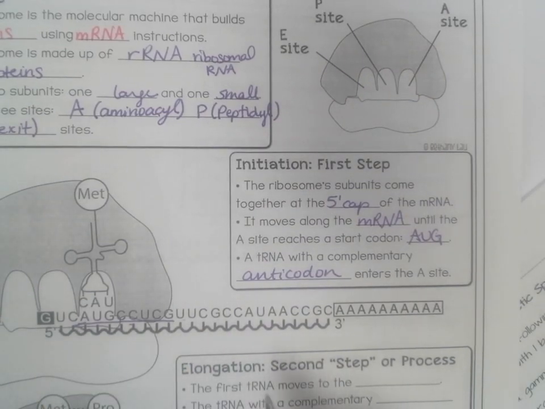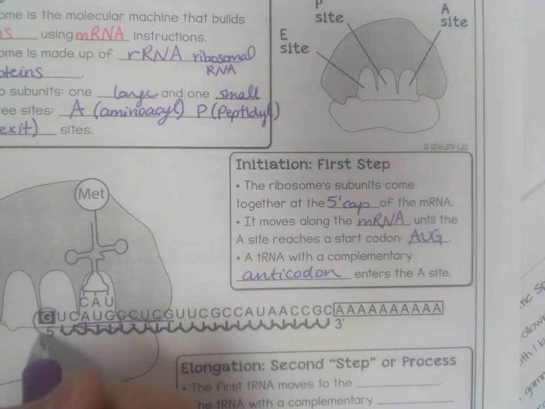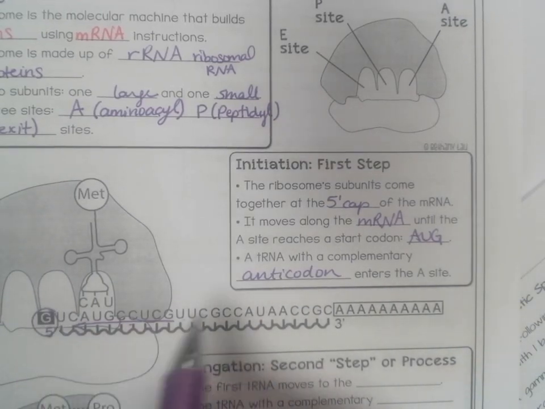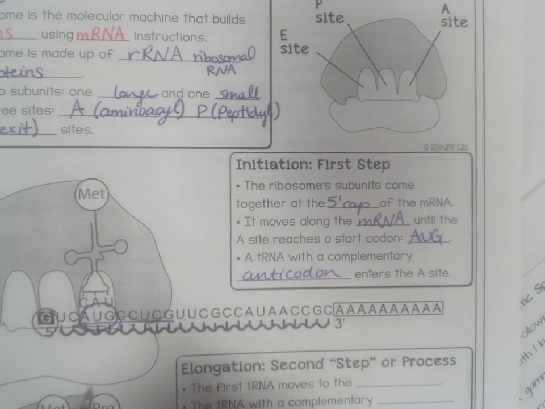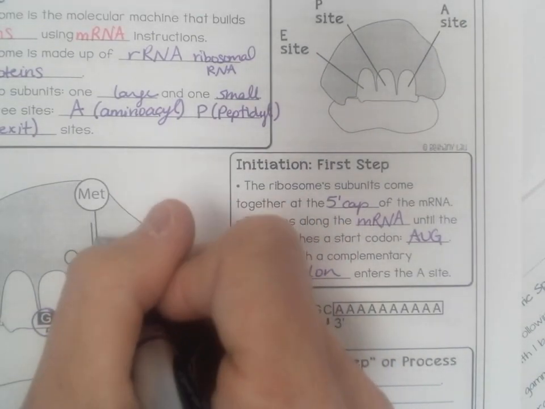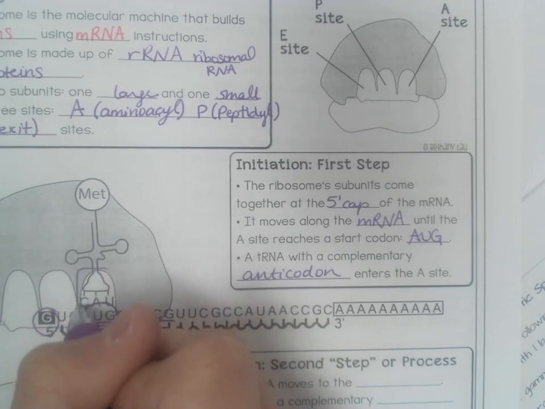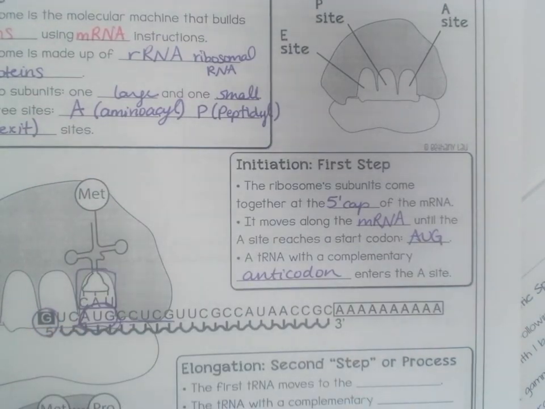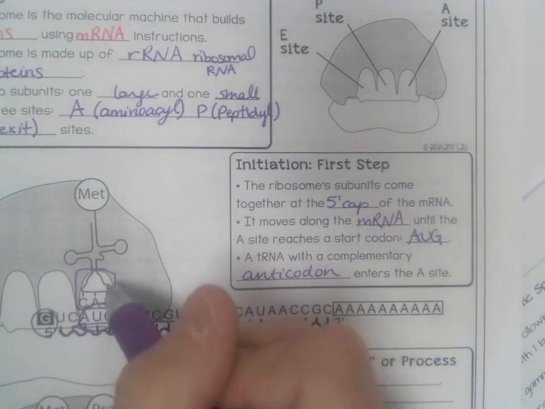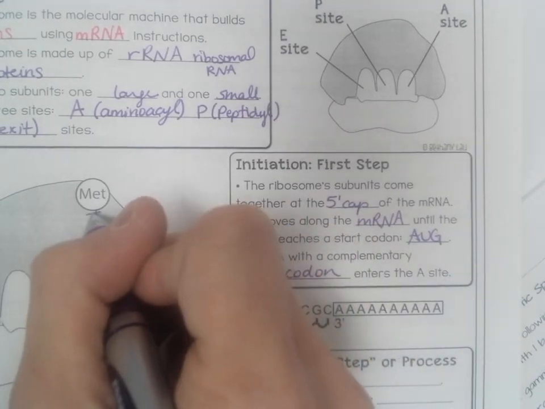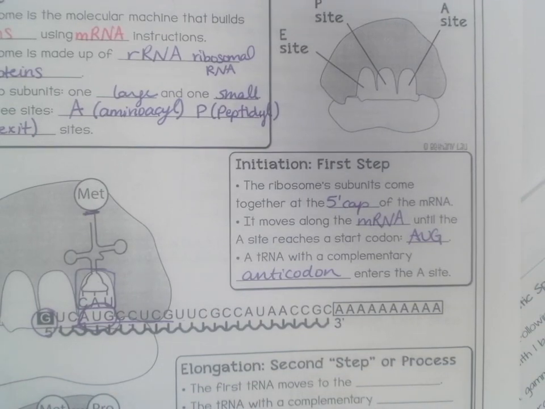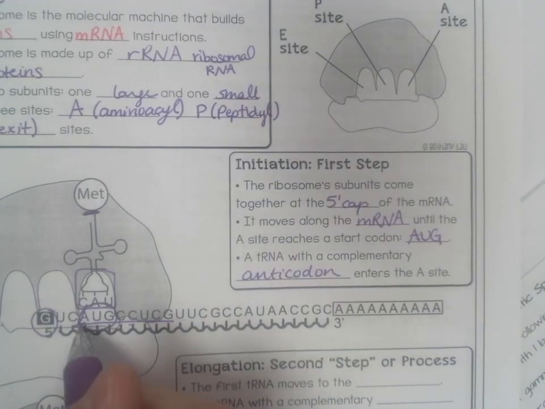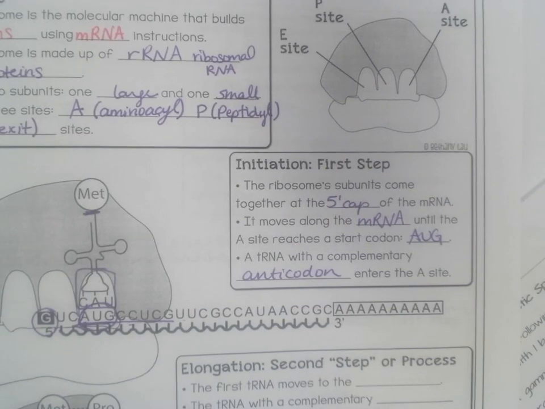Think of it like a machine that's reading. It starts at the G cap. It finds the AUG. AUG is the start codon. When the tRNA finds the anticodon here, the anticodon is on the tRNA, and that tells it which amino acid to then put together. Okay, so then let's look at the next step.